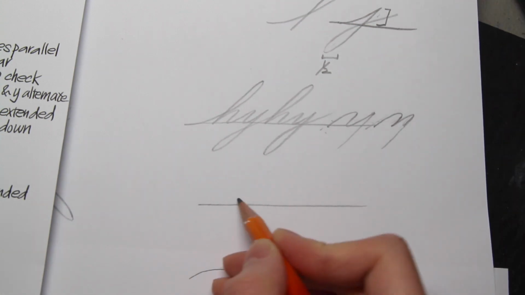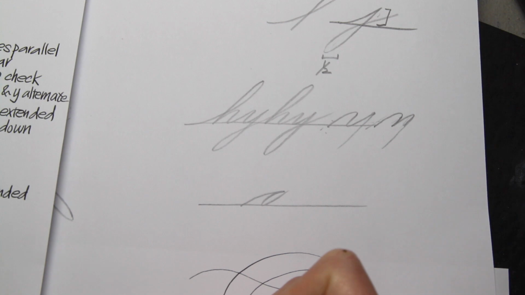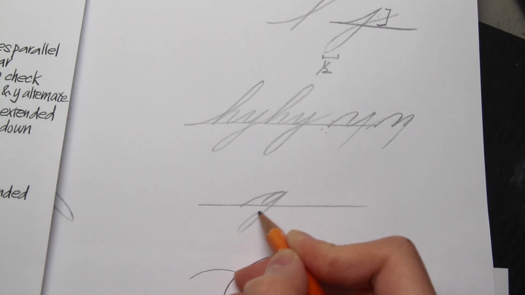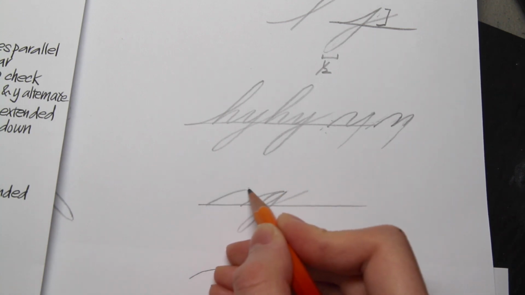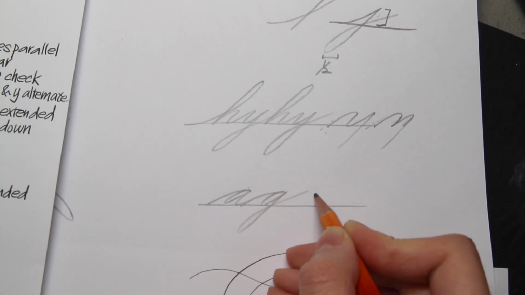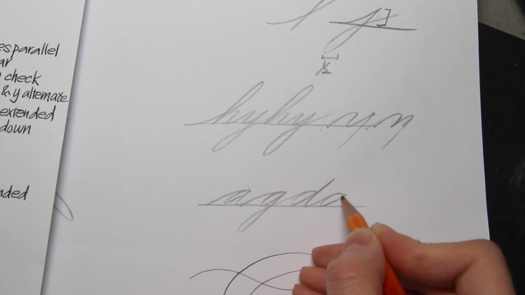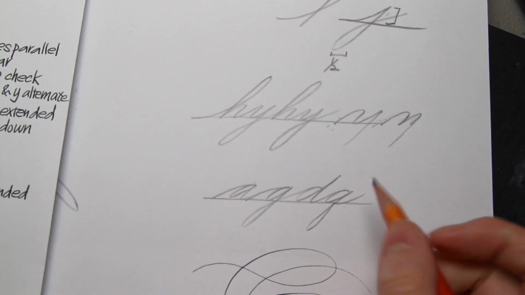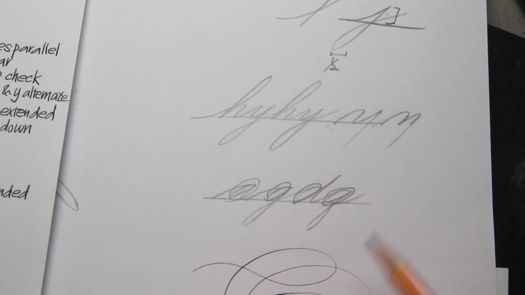The letter G is again a letter A, lower extended loop. So you can practice A, G, D, Q all together. And you should be able to identify the consistency that they're all formed with the letter A's.